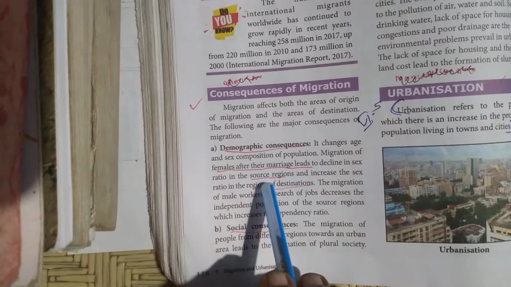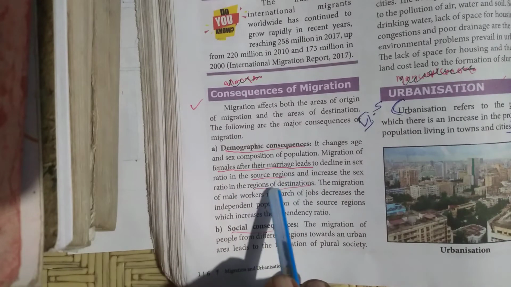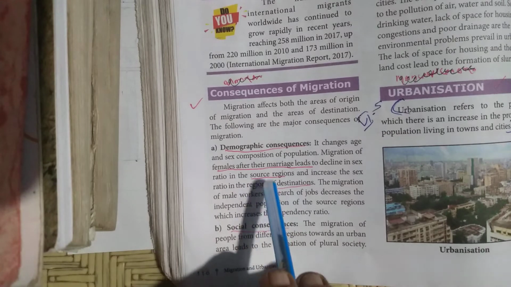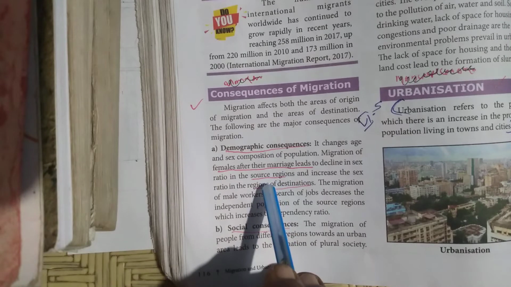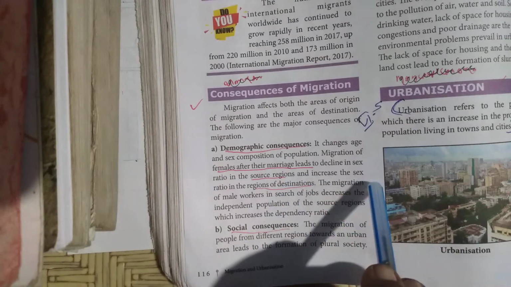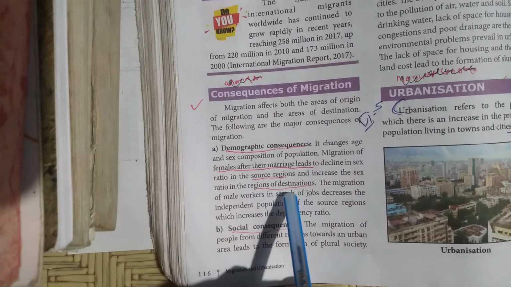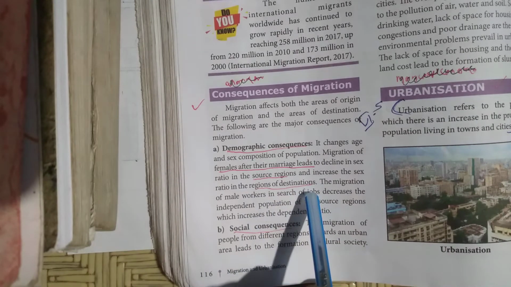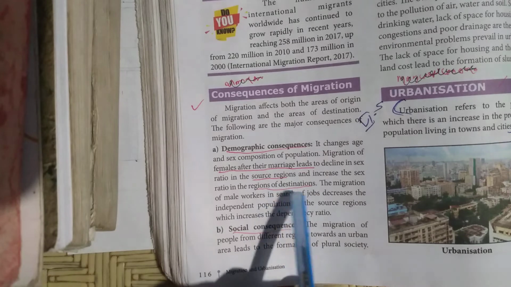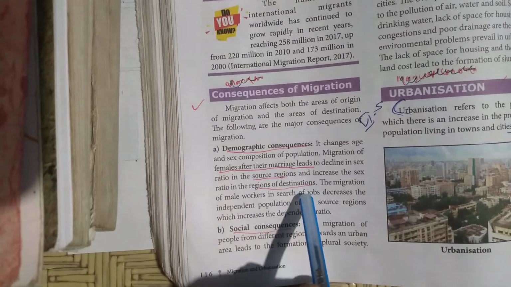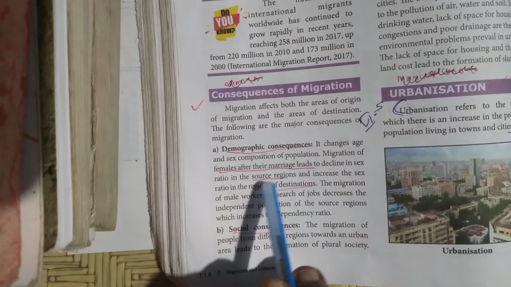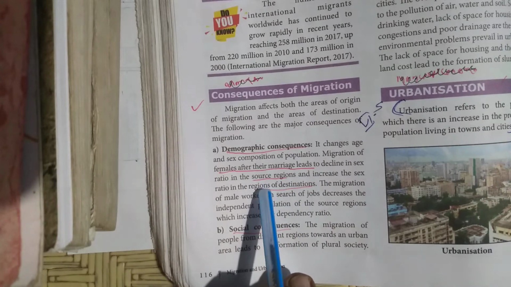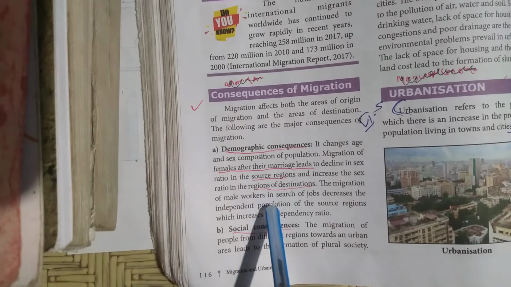So migration of females after their marriage leads to a decline, meaning it reduces the number of people, in the sex ratio in the source region, meaning the origin place, the living place. It reduces the female population there, and it increases the sex ratio in the region of destination, meaning the place where she goes. It increases the population there, but in the origin places or source regions it reduces the number of the population, isn't it? That is the best example for demographic consequences.